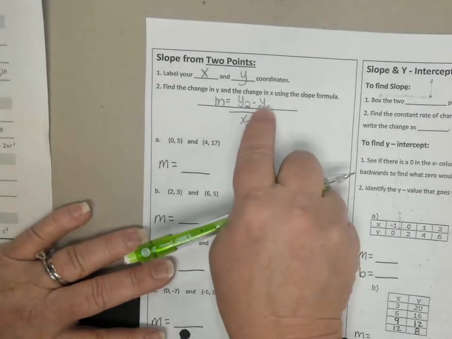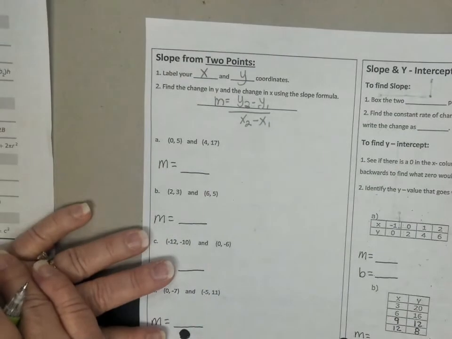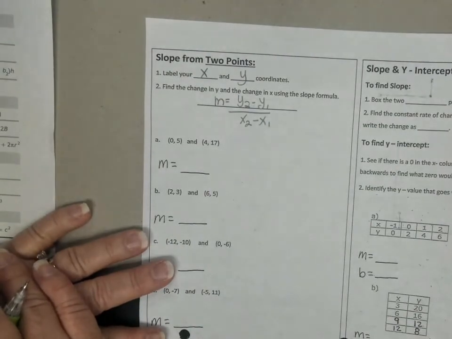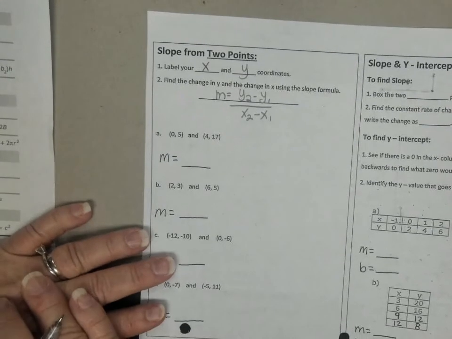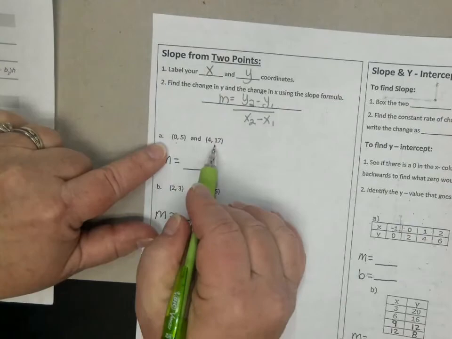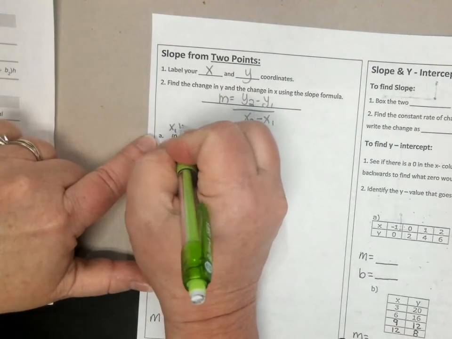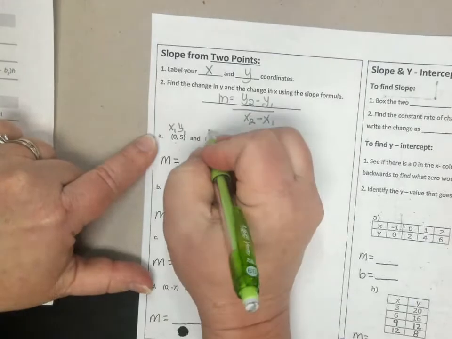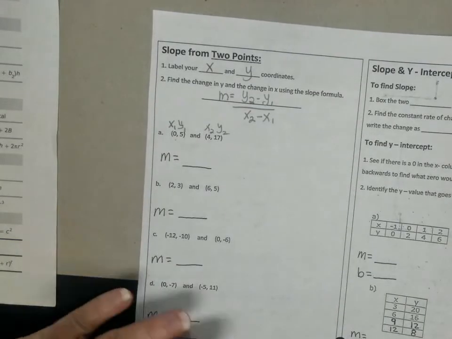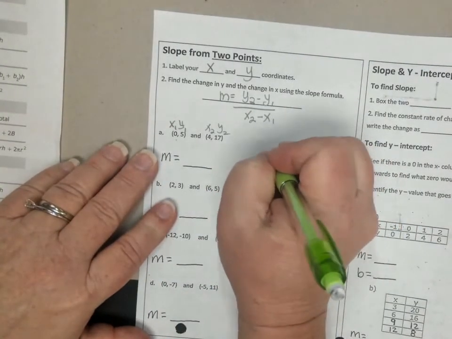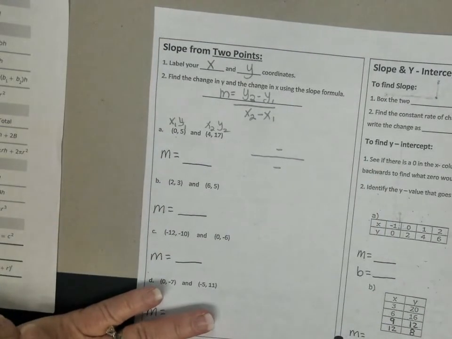So I write this at the top of every paper that I have to use this. I also write it when I am doing just one problem on an assessment, because I'm sorry, you're going to mess up. The other thing that I will require, you have 2 coordinate pairs given to you. I am going to require that you write x1, y1, okay? x2, y2 on each pair that you do. I'm also going to require that you come out here and you put a subtract sign and a subtract sign. Now I'm ready to work the problem.